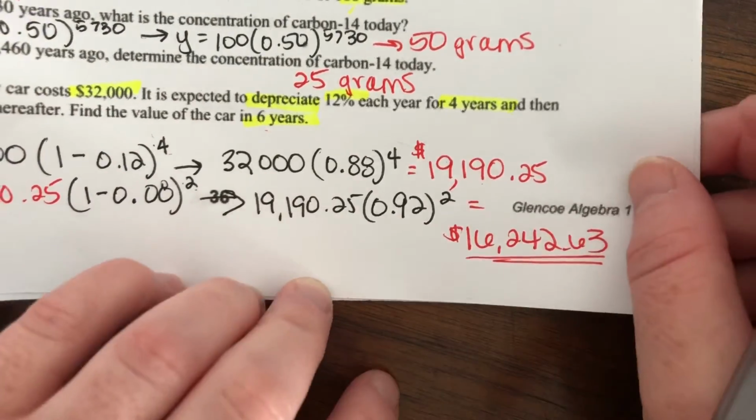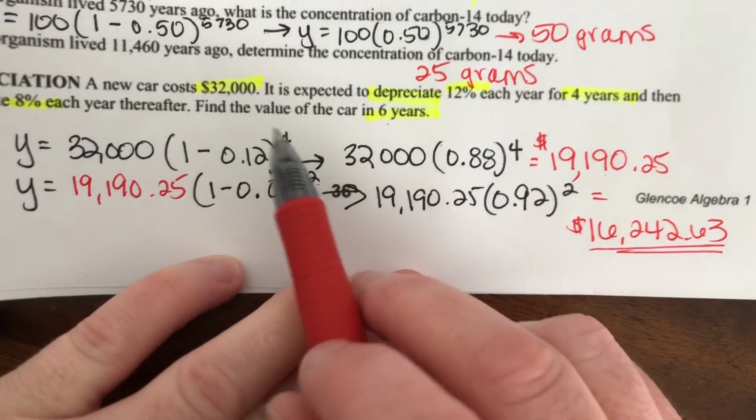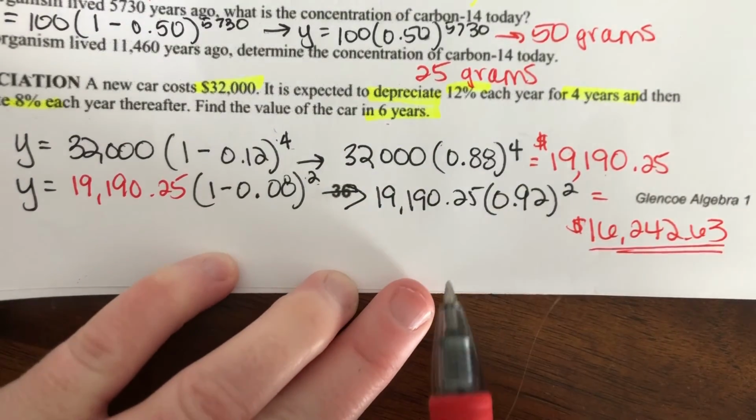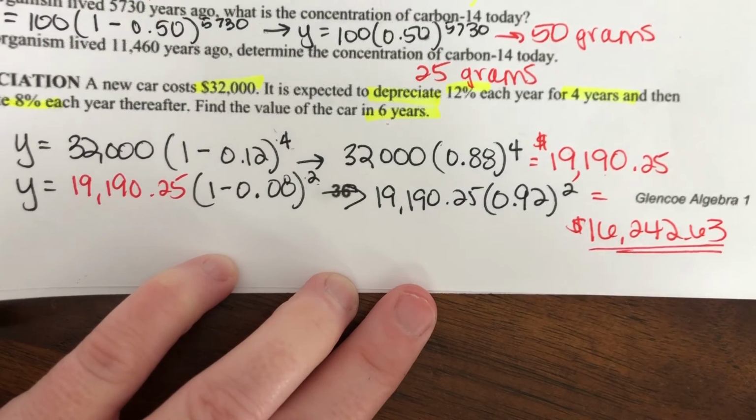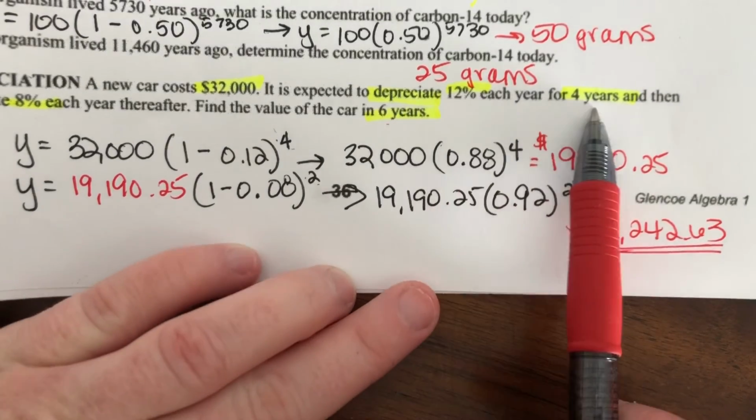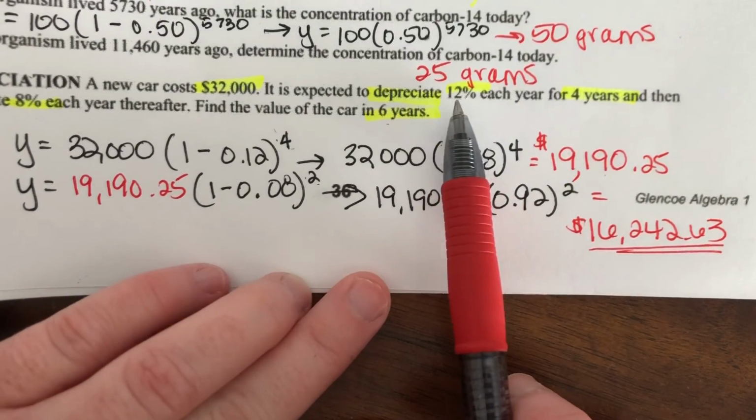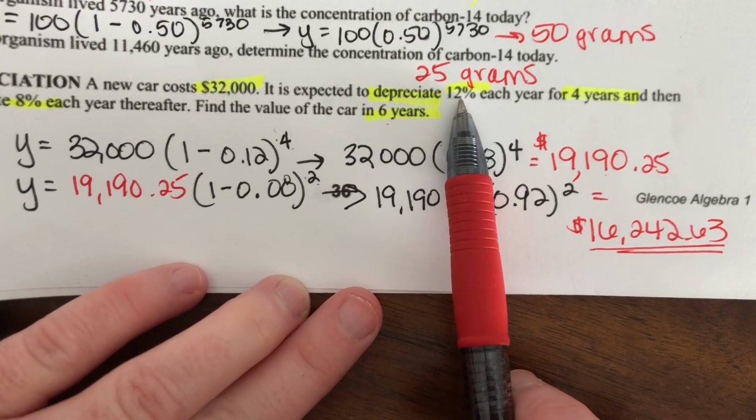All right, anyone confused on that last little part? We have a car that's depreciating, and over 6 years, what will the new value be 6 years later if it's depreciating? That's all fine and good, but it doesn't depreciate by the same amount over time. The first 4 years of the 6 years, it depreciates at 12%, so it's going a lot faster.